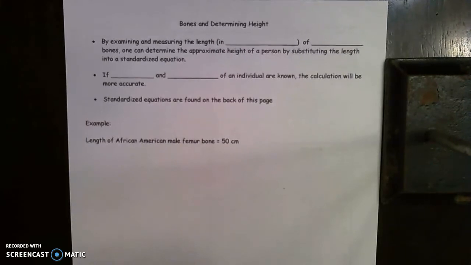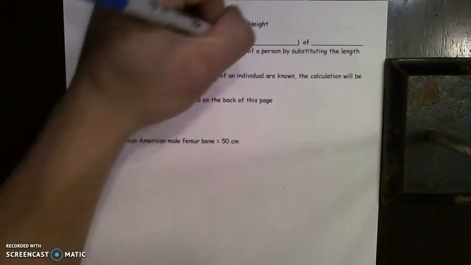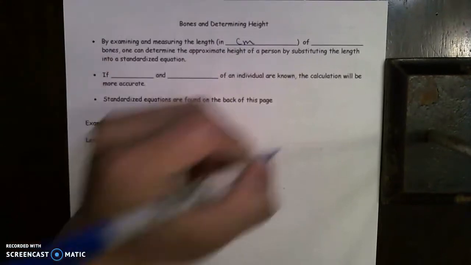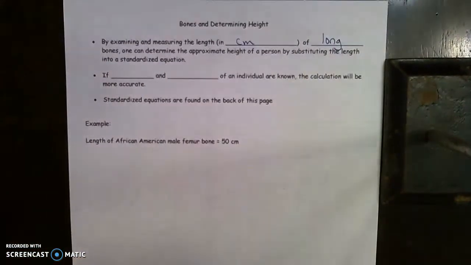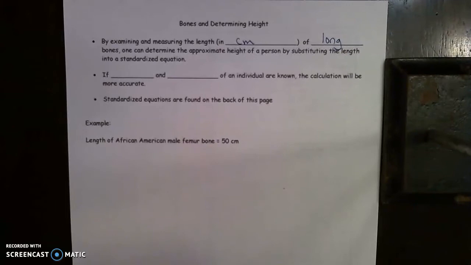By examining and measuring the length in centimeters of long bones, one can determine the approximate height of a person by substituting the length into a standardized equation. Long bones are what we consider any bone that is longer than it is wide. Many times those are the bones in your arms and the bones in your legs.